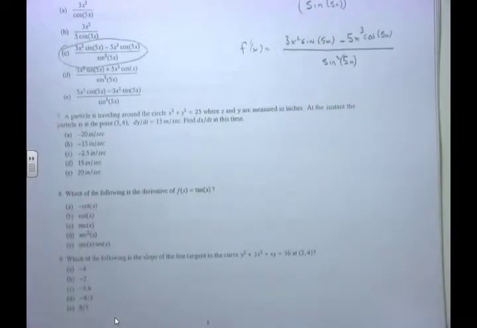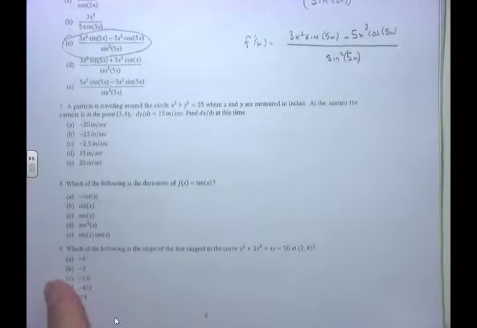No calculator, remember. A particle is traveling around the circle x squared plus y squared equals 25, and x, y are measured in inches. Find the instant the particle is at the point 3, 4. Knowing that dy over dt is 15 inches per second, find dx over dt at this time. All right, so here we go.